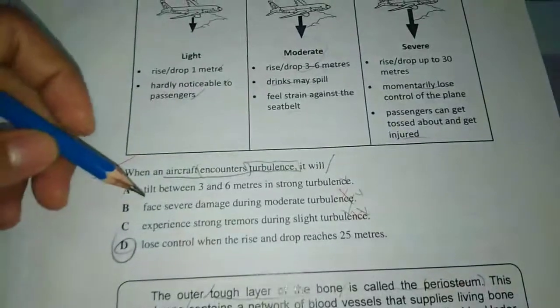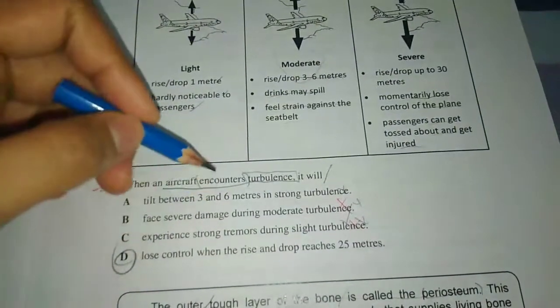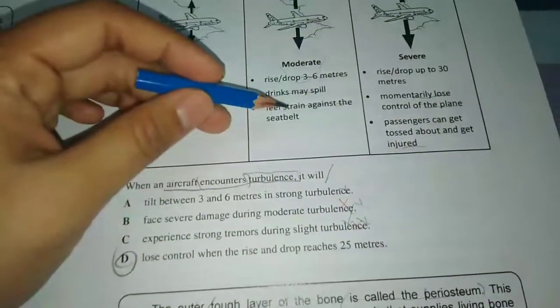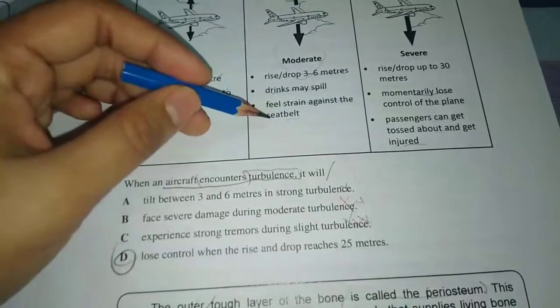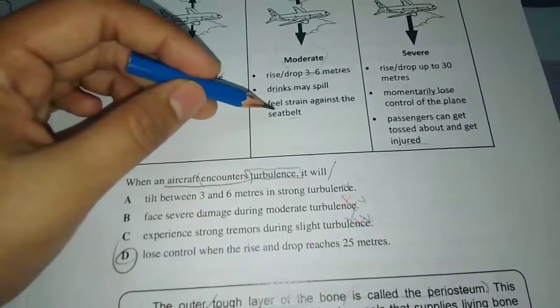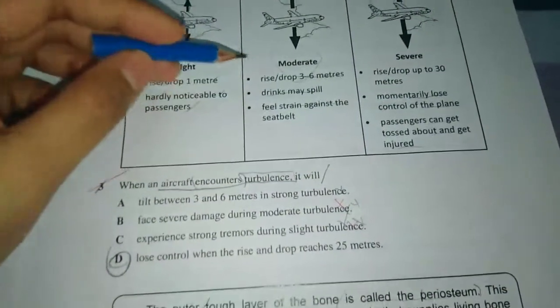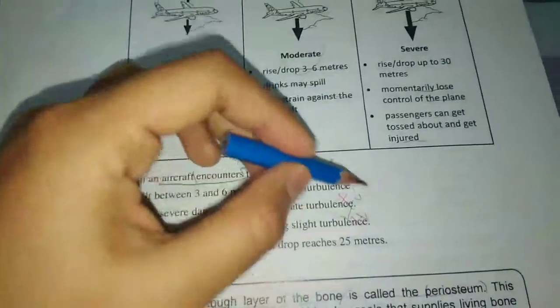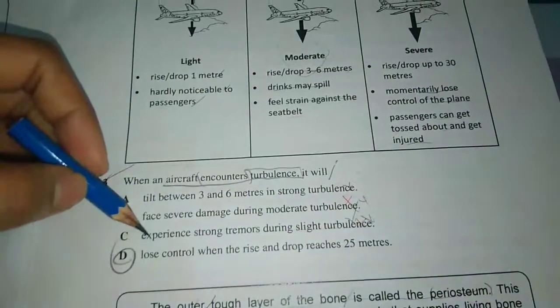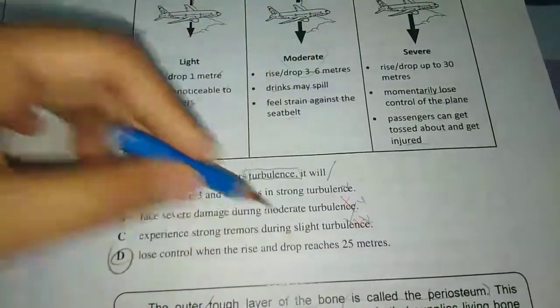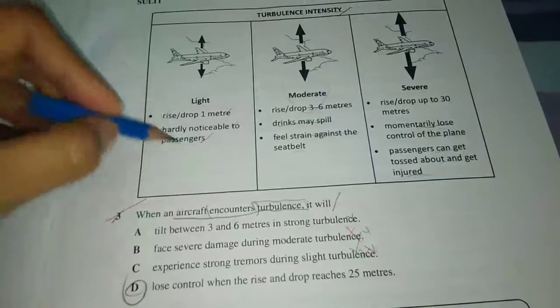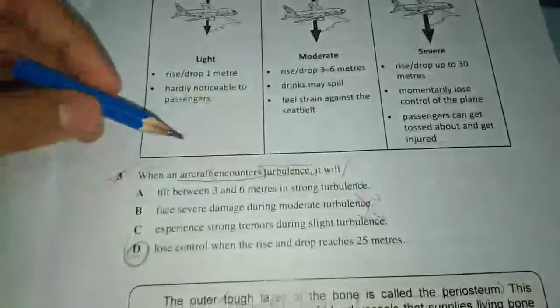And then B, face severe damage during moderate turbulence. Severe damage, is it really? Feel strain against the seat bed, just only the strain against the seat bed, but it may not about the damage. So maybe B is also wrong. So experience strong tremors during slight turbulence. Strong is not at light. Yeah, it's not at all. So C is salah. So tinggal D.